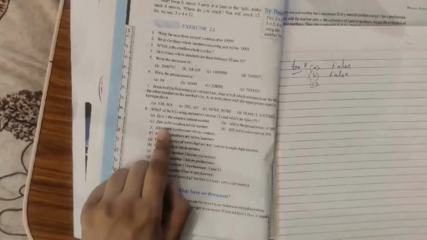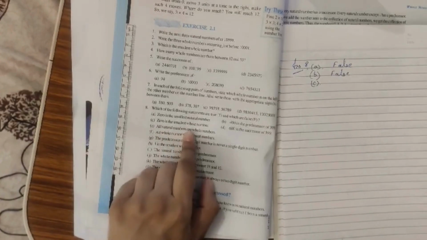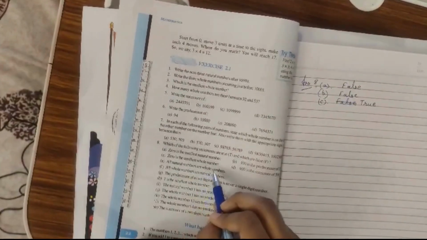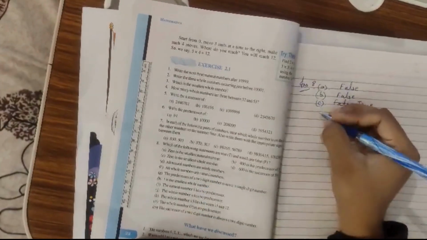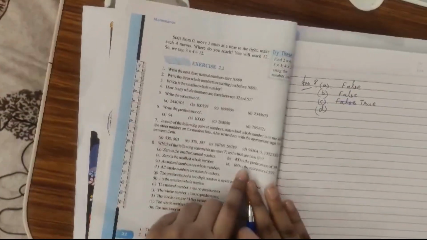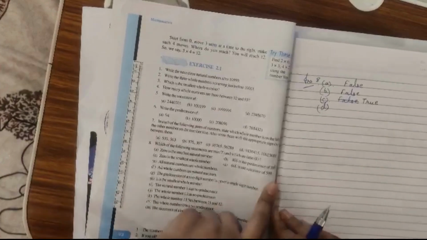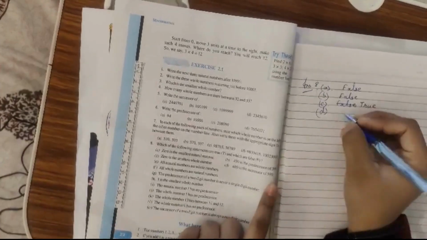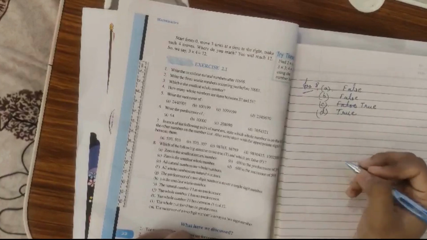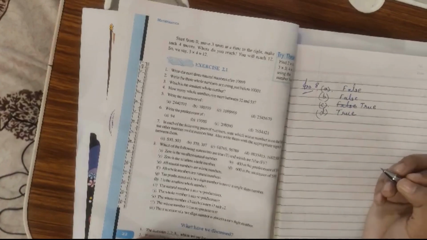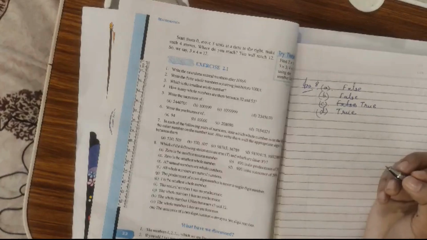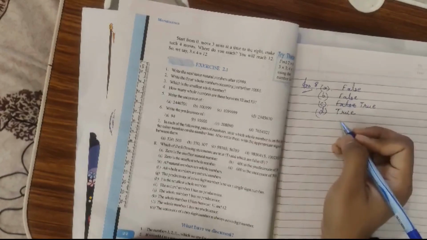We see C. 0 is the smallest whole number. So the answer is true. 0 is the smallest whole number. By mistake I have written false here. It's true. Now next, D. 600 is the successor of 599. So the answer of D is true. Why? Because after adding 1 to 599, it gives 600.